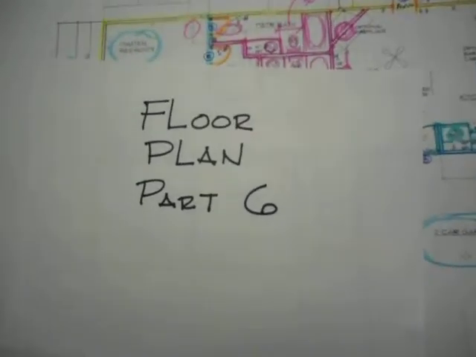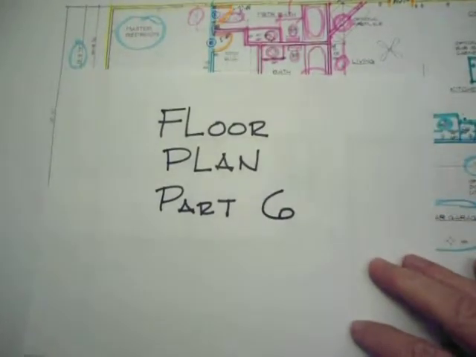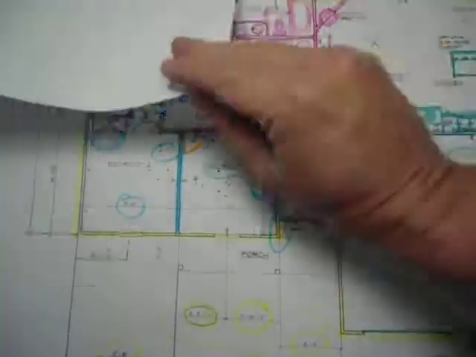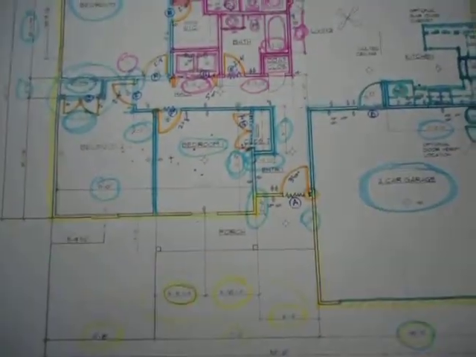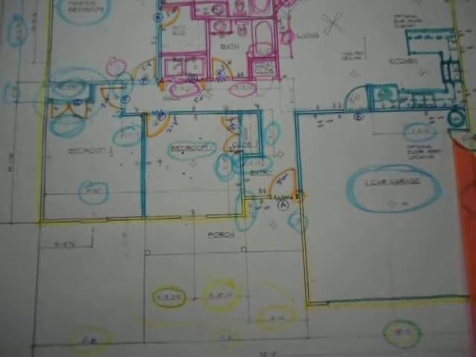Okay, this is floor plan part 6. Mainly what we're going to be working on now is windows, and we made this fairly simple for you. And today, again, you'll still need your scale, a triangle, and a pencil, and a little later on we'll need something to make a window symbol.